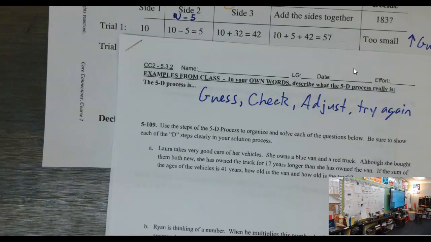Laura takes very good care of her vehicles. Would Stella Zarelli please report to the Perry office? Stella Zarelli to the Perry office, please.